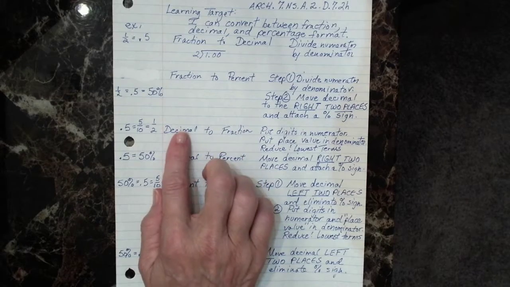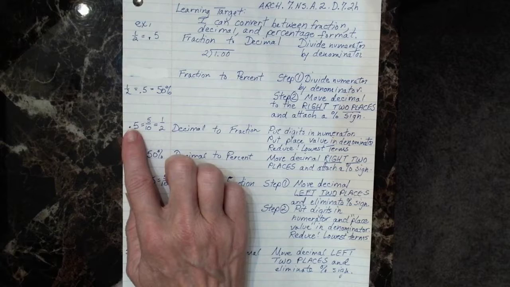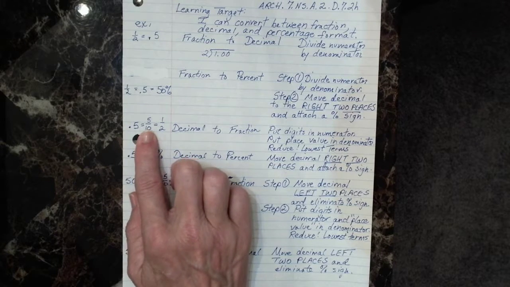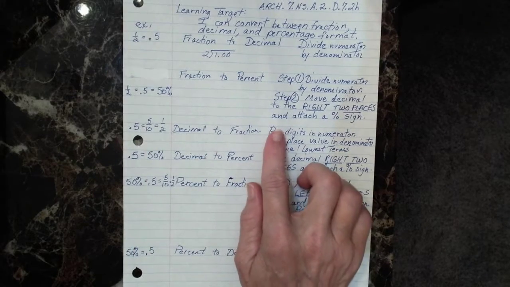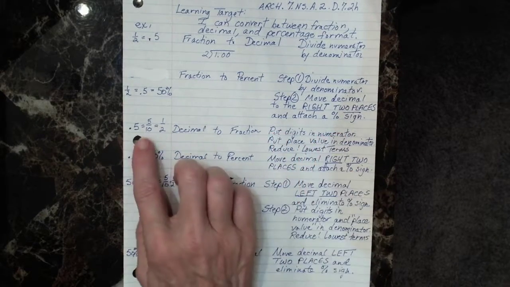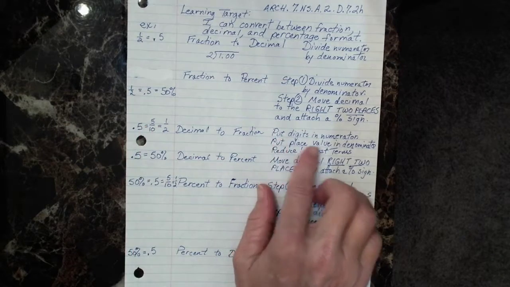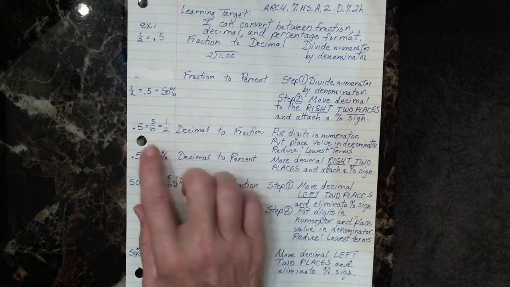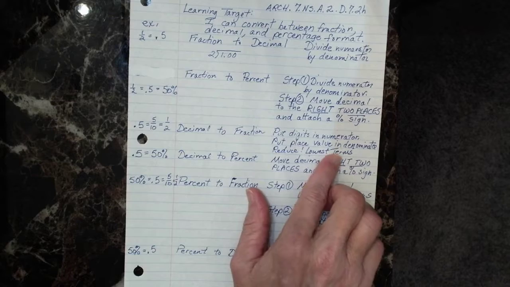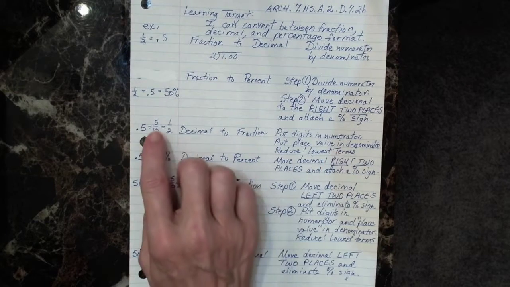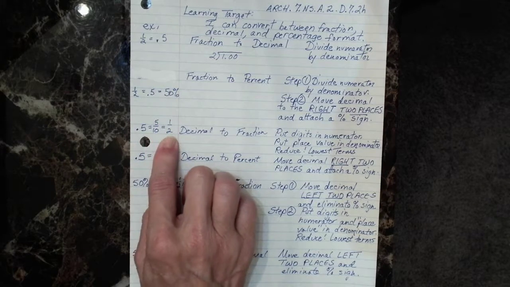The third conversion is decimal to fraction. So as you see, the decimal became a fraction and then we reduced it. So first you put digits in the numerator, so the digits here, or there's only one digit, goes in the numerator. Put the place value in the denominator, so that's the tenths place, and then reduce to lowest terms. So since 5 and 10 are both divisible by 5, you can reduce the fraction to 1/2.